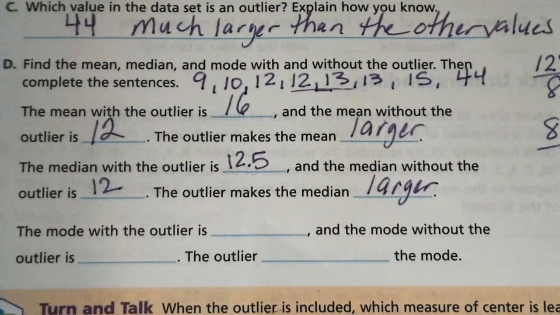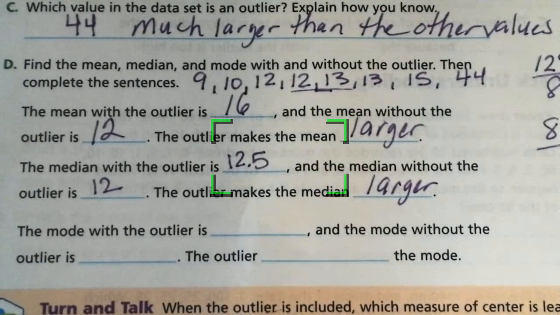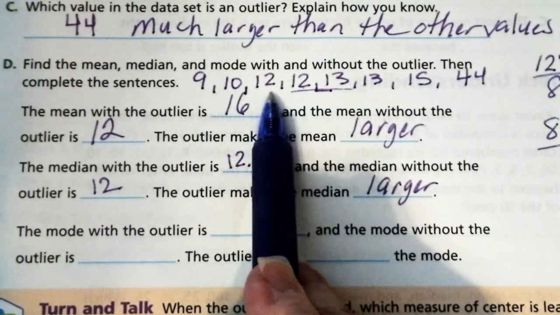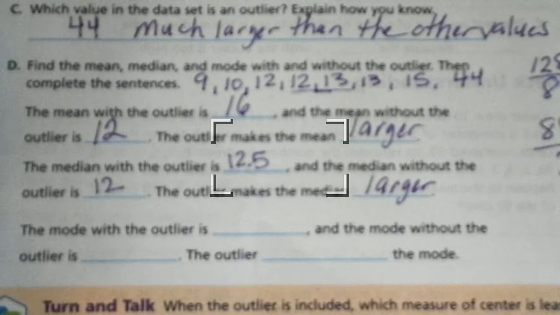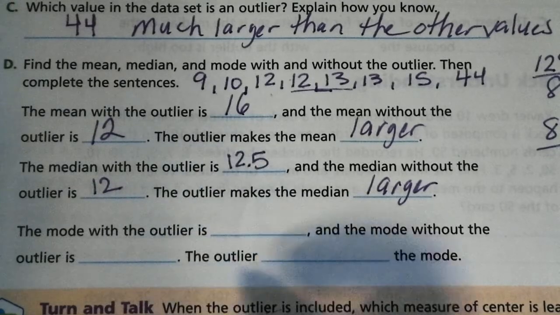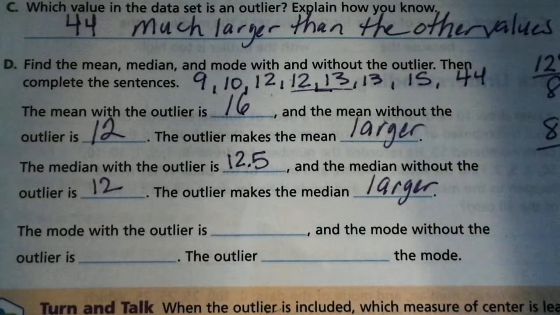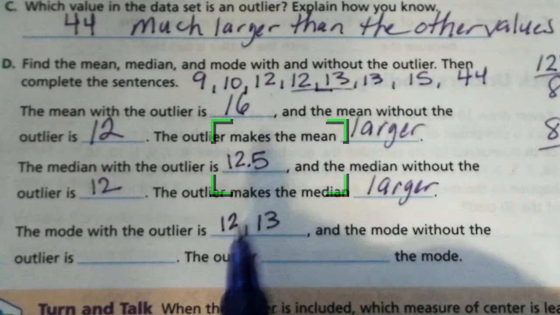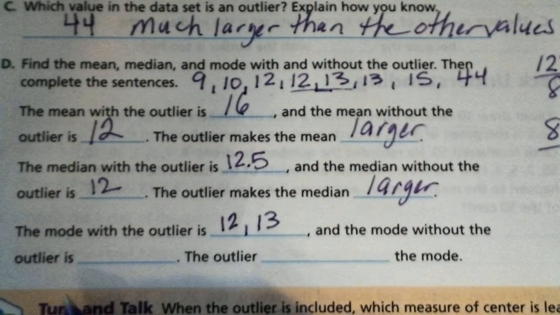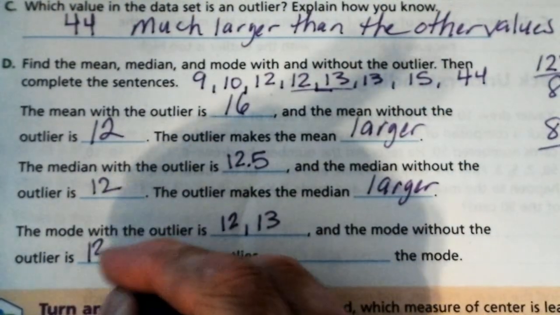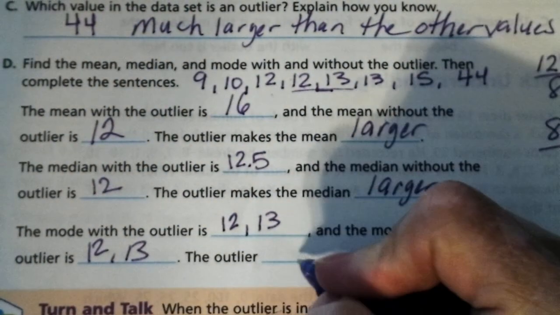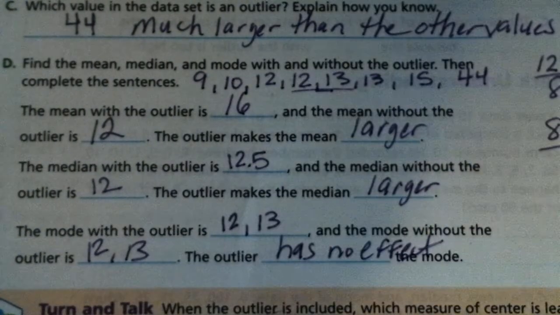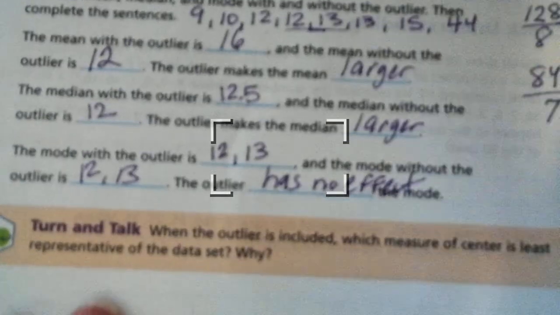Now the mode. The mode is the number that occurs the most. Well, we have two of them. The mode with the outlier is 12 and 13, because we have two 13s and two 12s. The mode without the outlier is still 12 and 13. So it has no effect at all.